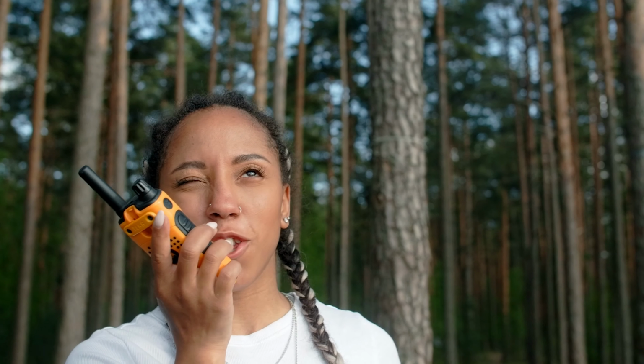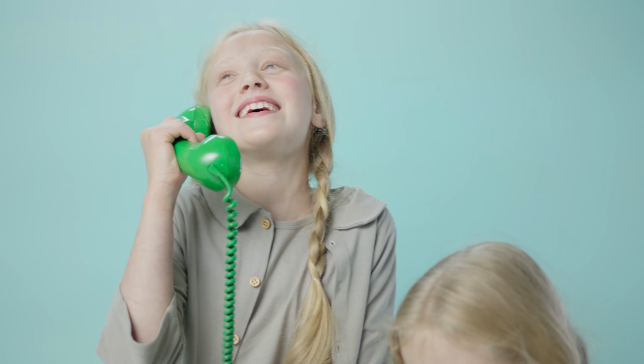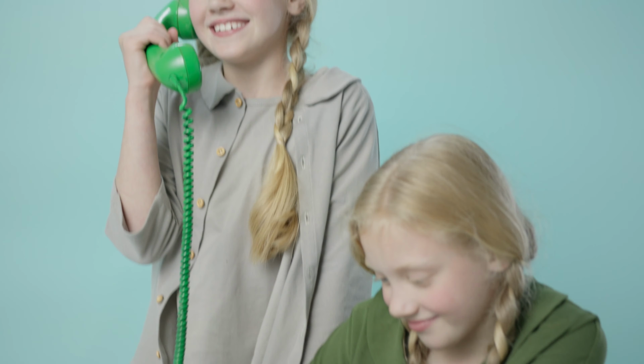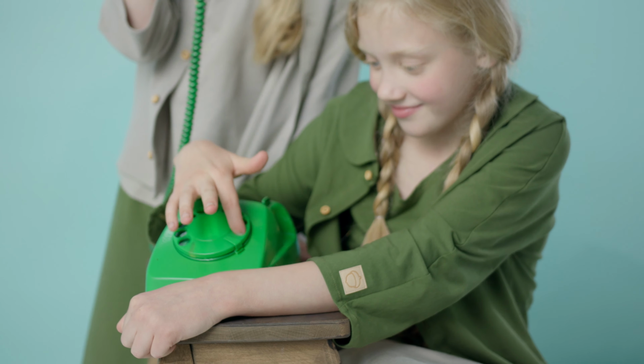Number 1. Instant connection. Unlike traditional walkie-talkies, you don't need to wait for a signal or answer a call. When you talk, your friend hears you right away, even if their phone is locked.